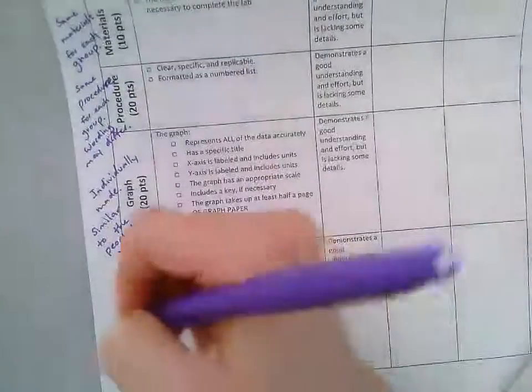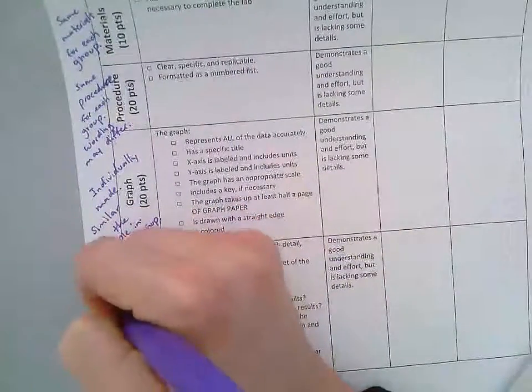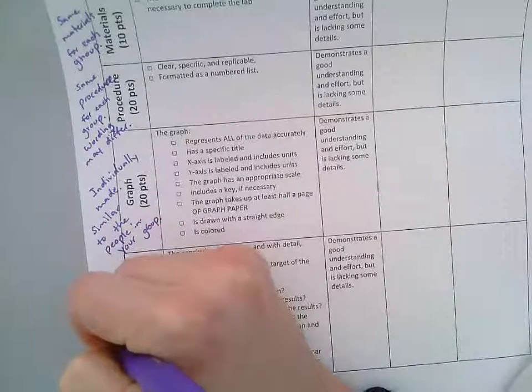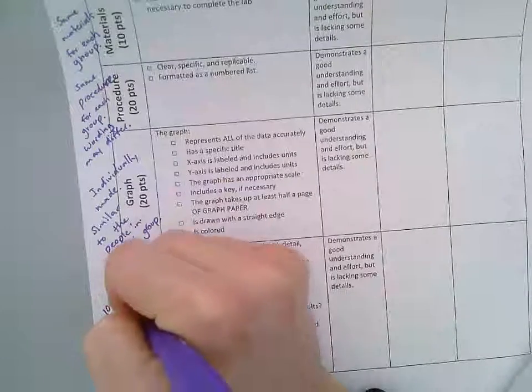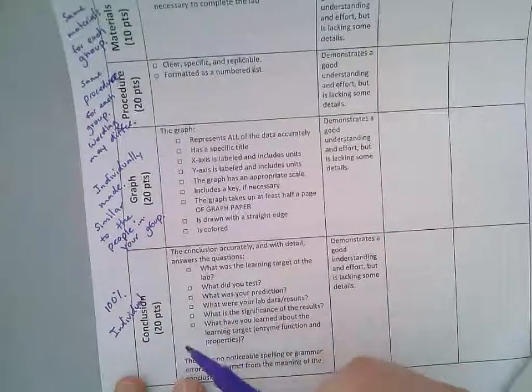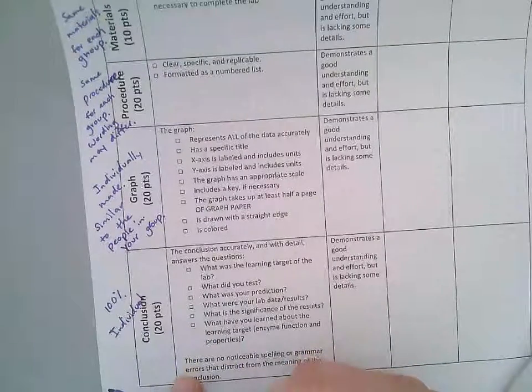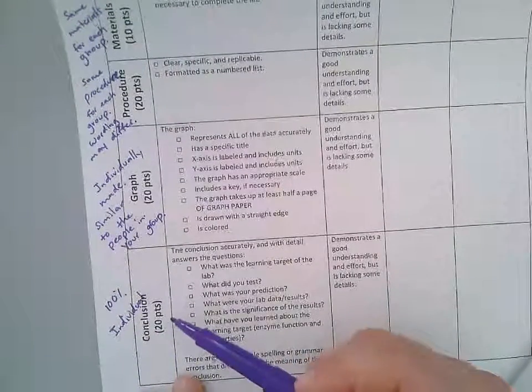Okay? Then your conclusion. Your conclusion needs to be 100% individual. Your conclusion should not be the same as anybody else's in any of the classes, period.